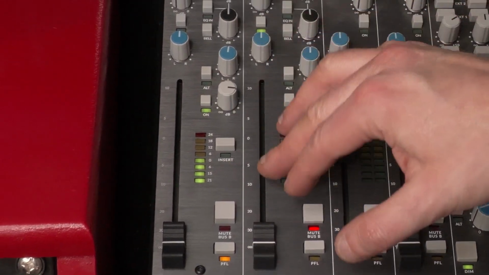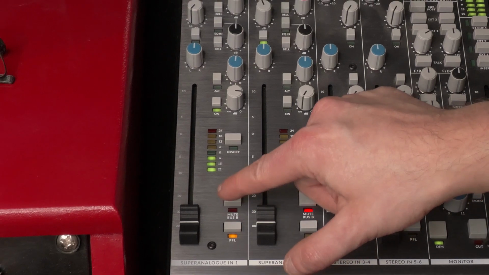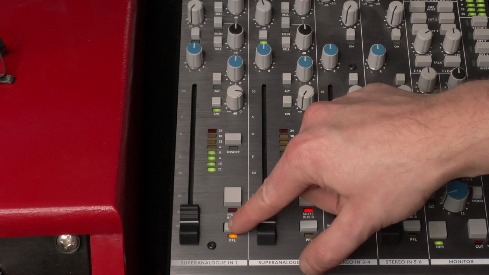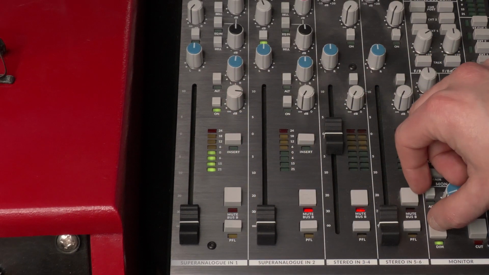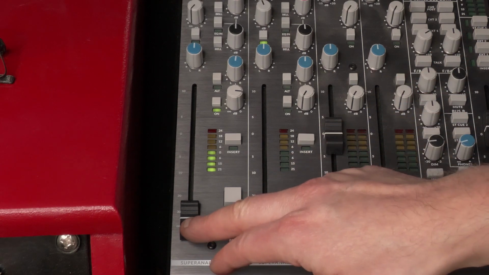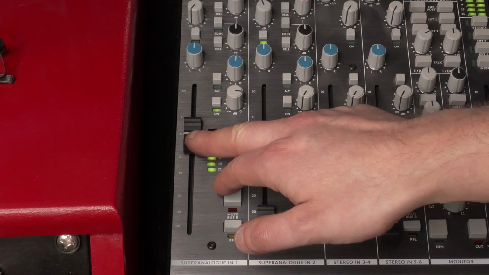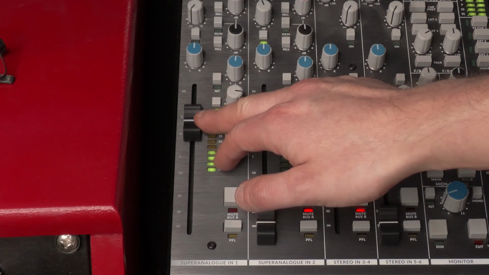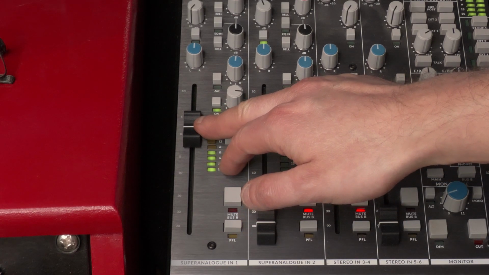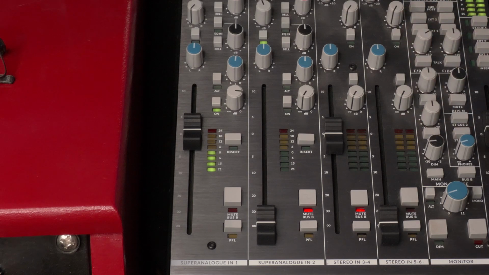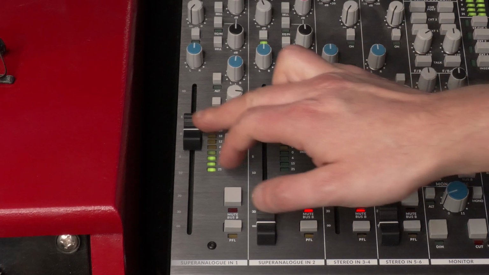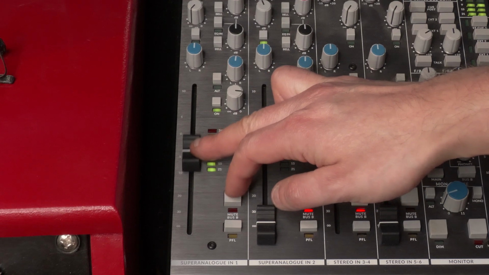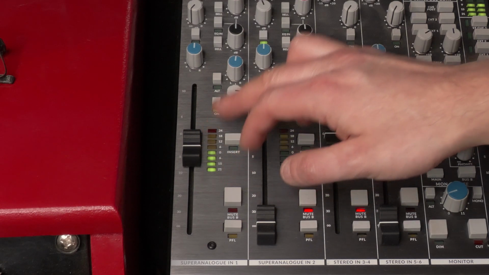So I will show you how we can set it up if we didn't have metering on our mixer or interface. If I press the PFL button off, the sound goes away, and now I'm going to bring the fader up, and we can control the volume with the fader. So gain is setting up pretty much the input volume, and then the fader is controlling the output level.